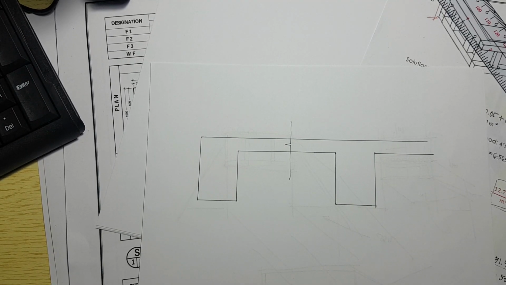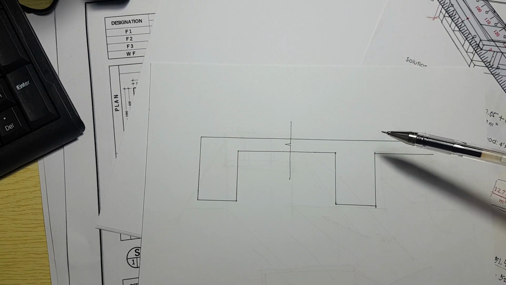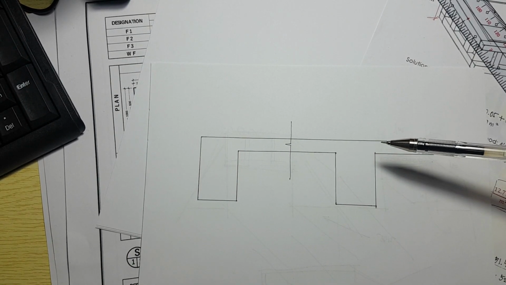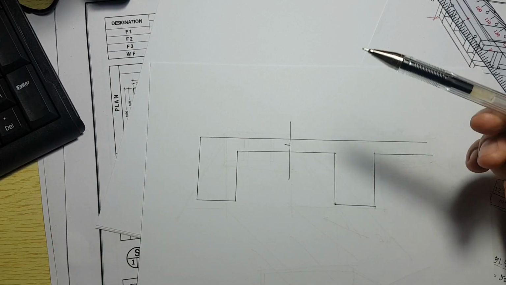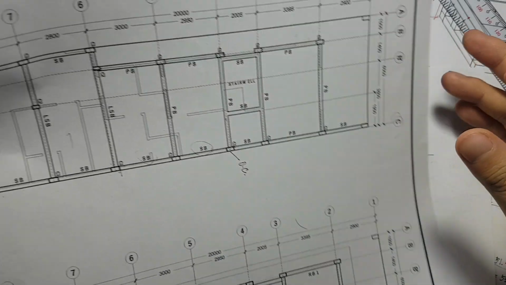So this video is part 2 of the estimation for formworks of the beam. When estimating for the formworks for the beam, be careful if it is a continuous span or if it is an end span. So what do we mean by that?